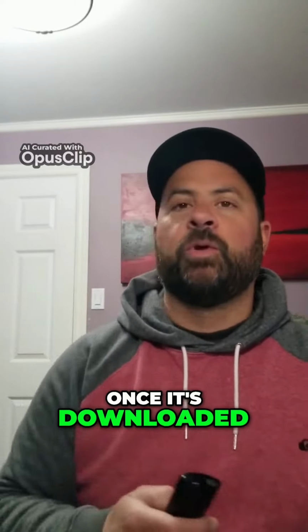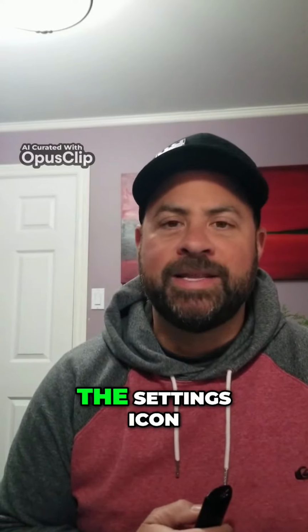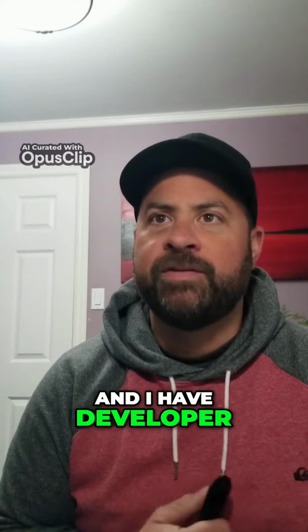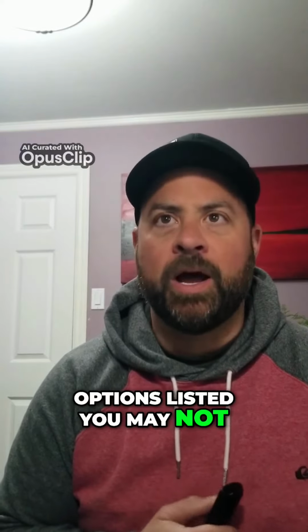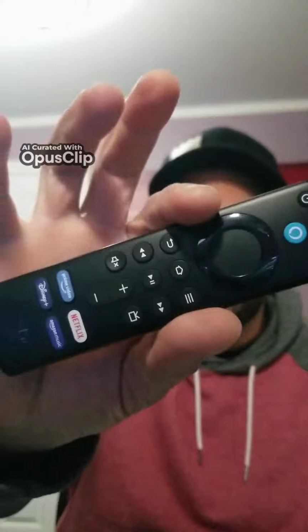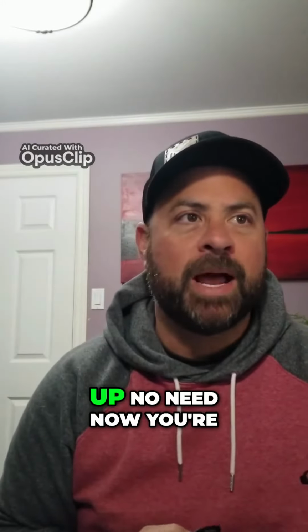Once it's downloaded, let's go to the home screen, and all the way to the right side, the settings icon. Come down to My Fire TV, and I have developer options listed. You may not. If you do not, click on About, and then on Fire TV Stick, click your select button on your remote about 7 times, and there it comes up. Now you're a developer.